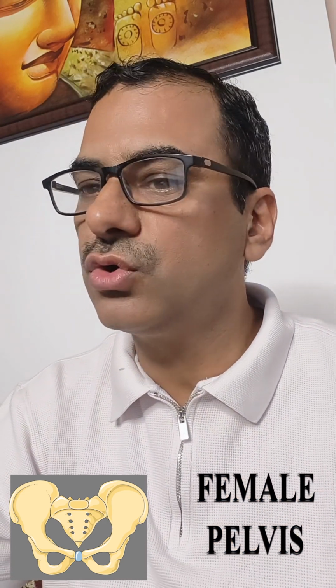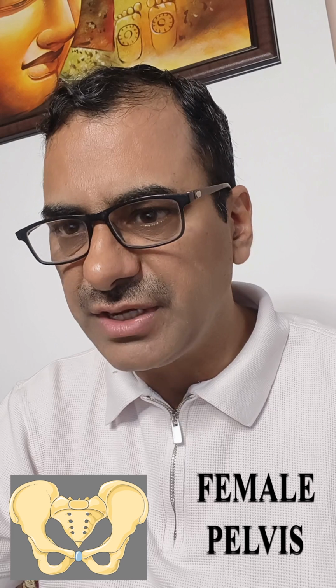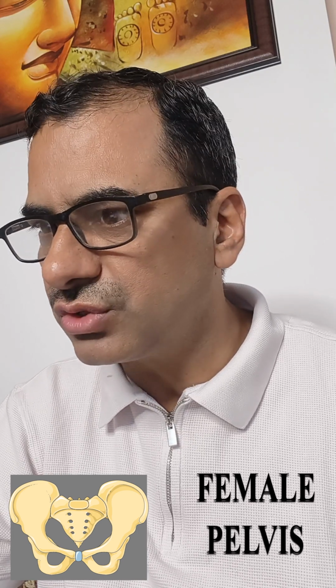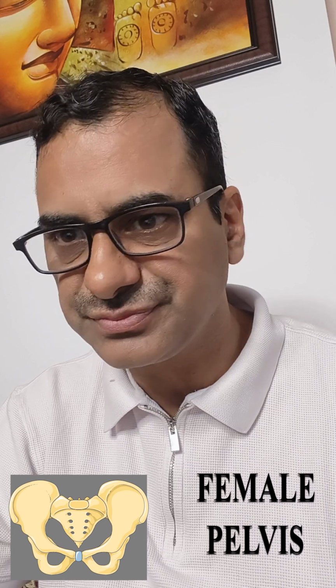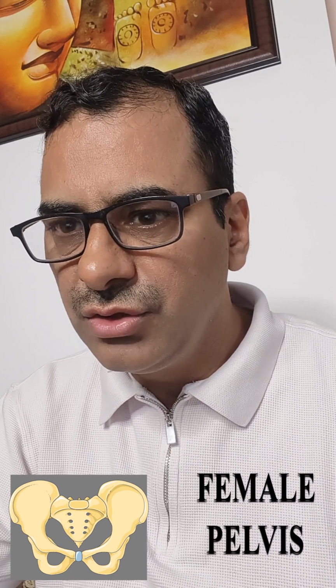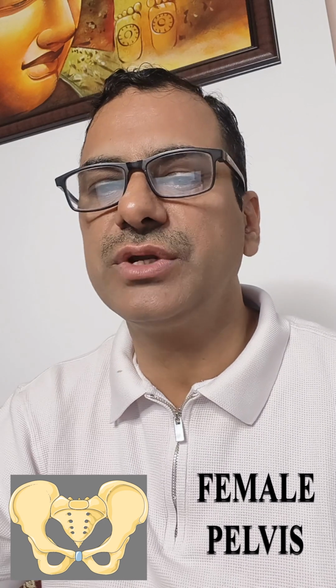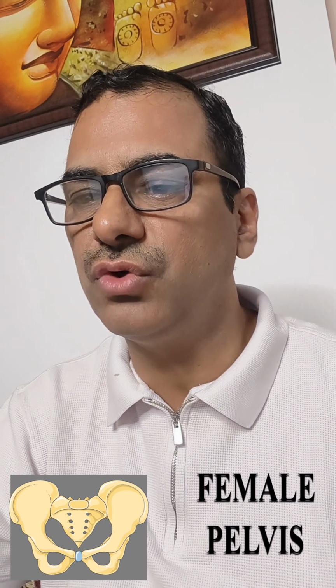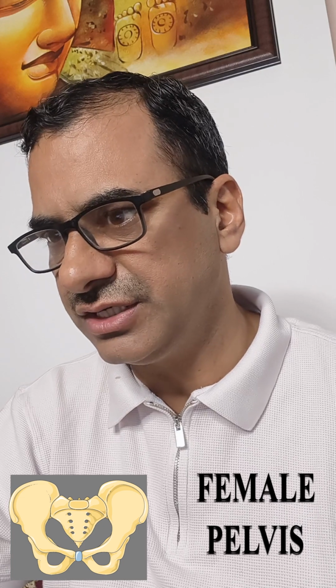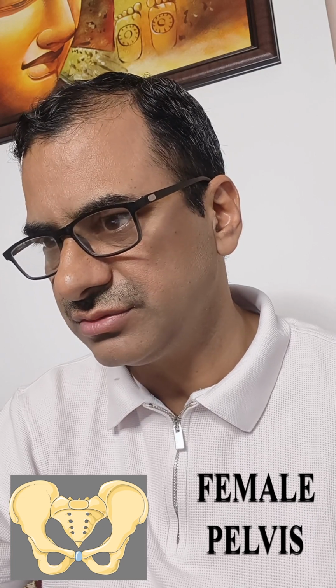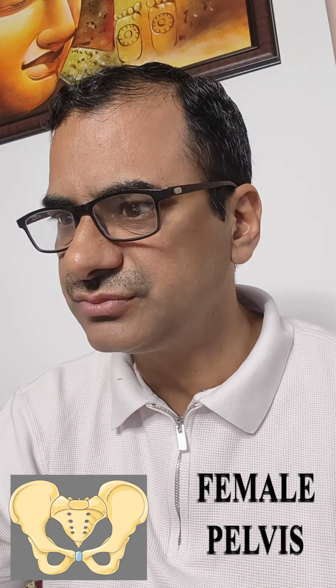One is pubococcygeus muscle. It passes from the pubis to the coccyx. Okay, pubococcygeus muscle, with a few fibers crossing over the perineal body to form the deepest part. Okay, so this is perineal body and it crosses. This is perineal body.